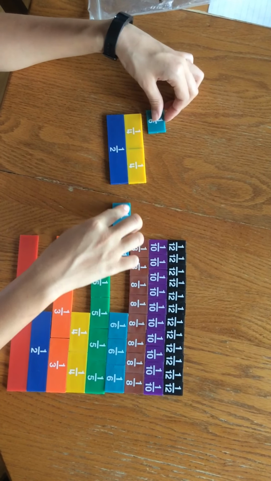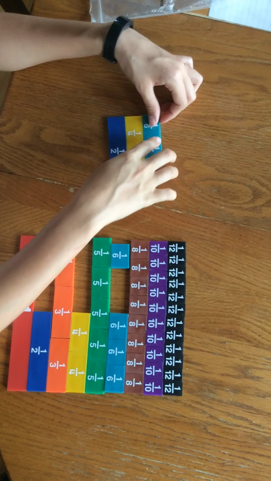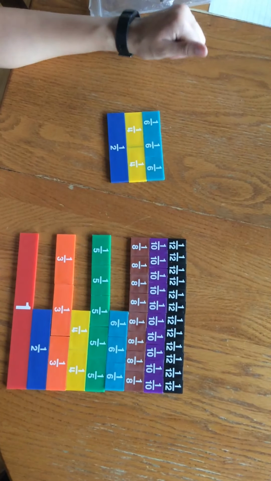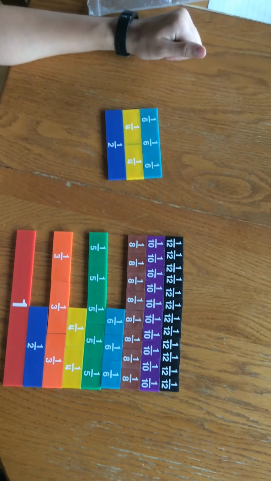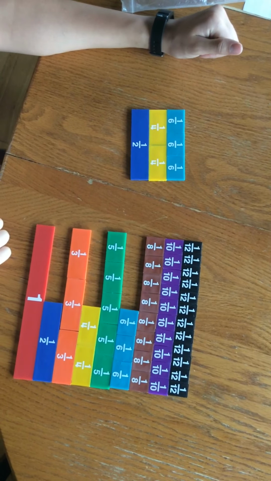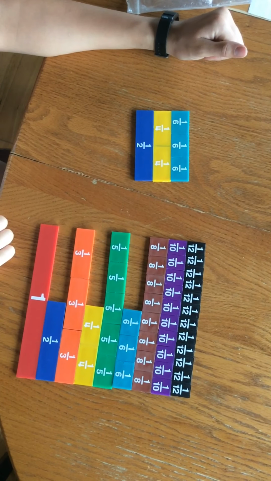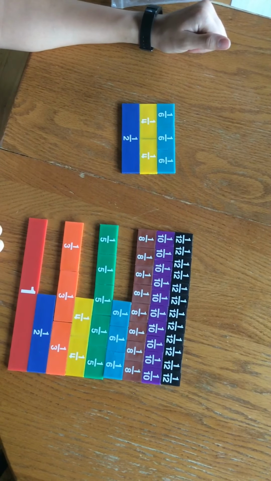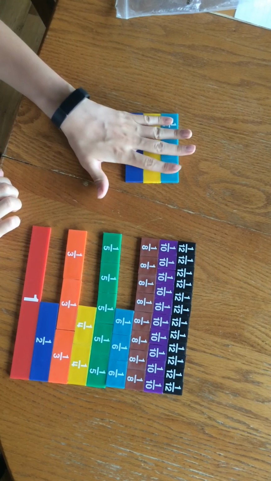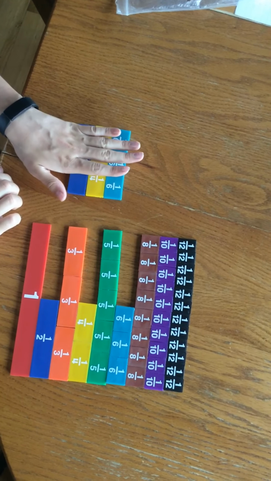So 1/4 plus 1/4 equals 2/4, and 2/4 is equivalent to 1/2. And then she found that we would have how many sixths, Caroline? 3/6. So 1/6 plus 1/6 plus 1/6 equals 3/6, and that is equivalent to 1/2.